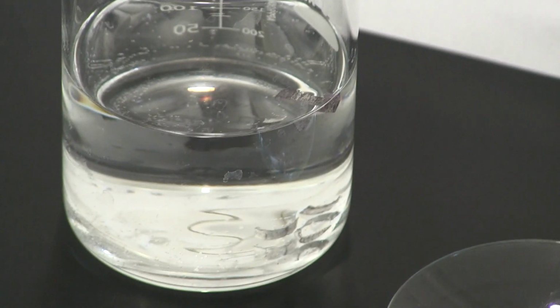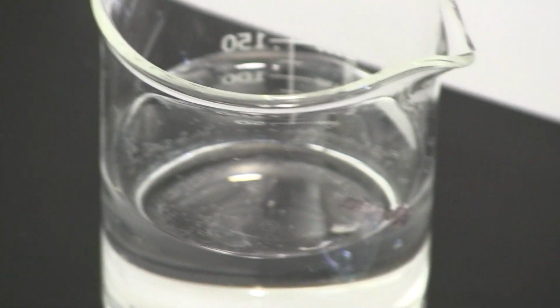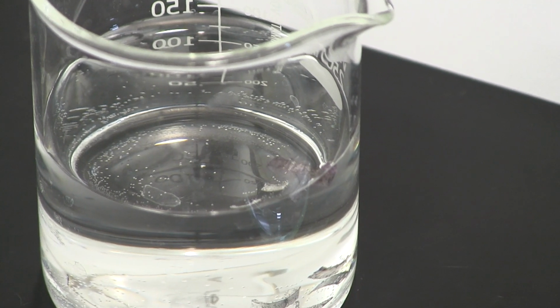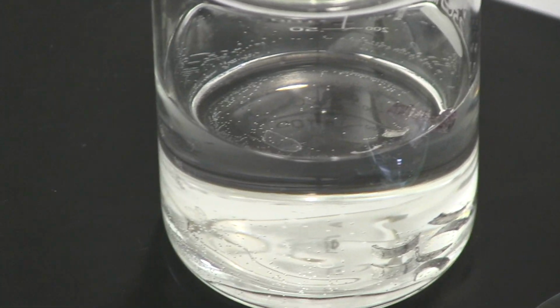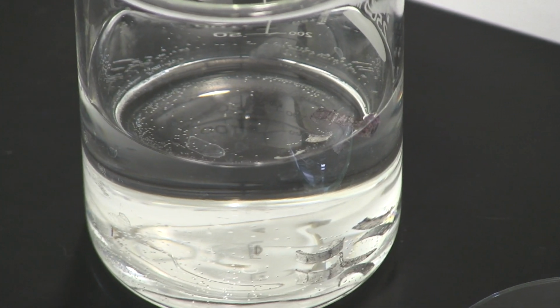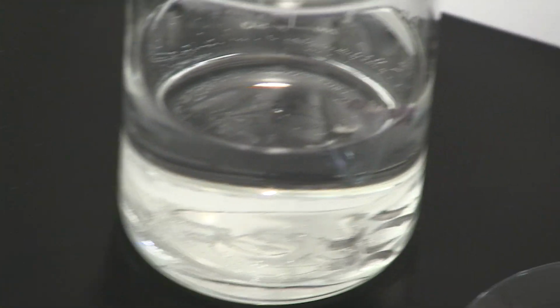Okay, so let me zoom in here so you guys can take a look at this. What do you guys think? Do you guys see any bubbles? Change in color? Is the solution turning pink? Again, if the solution turns pink, it's because the reaction is producing a hydroxide, magnesium hydroxide in this case. But it seems nothing is happening here.